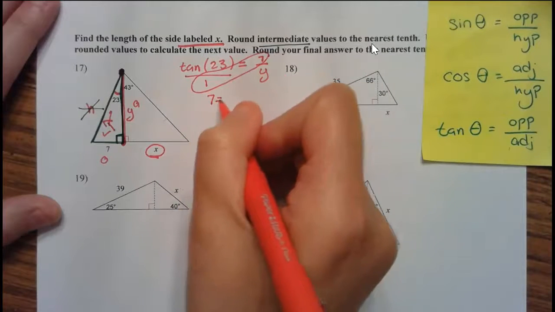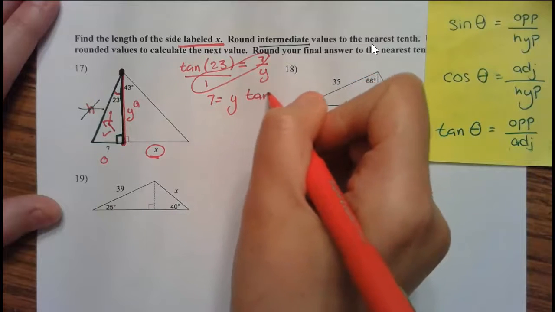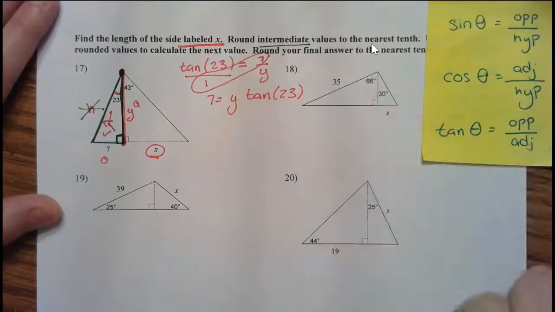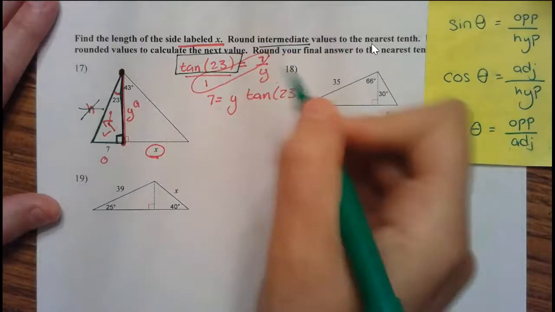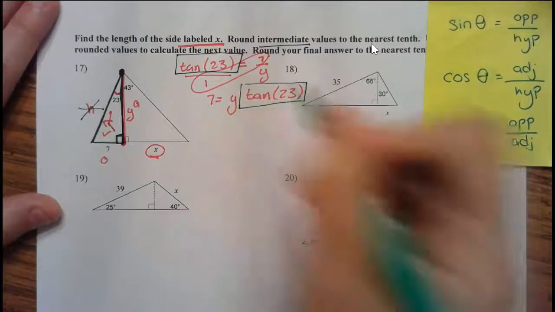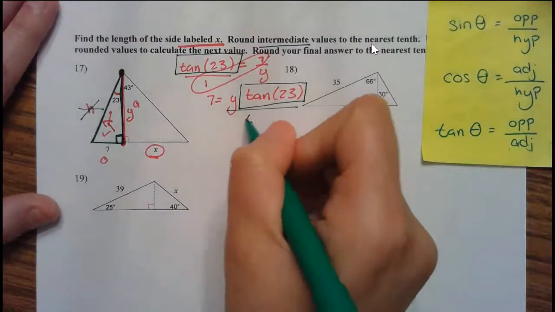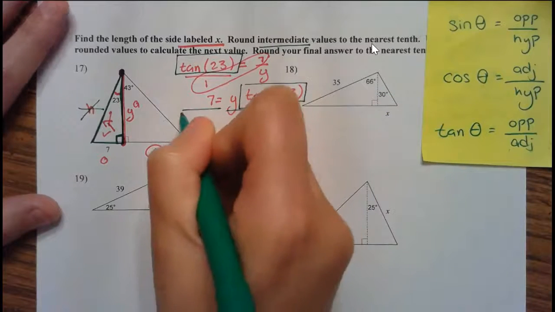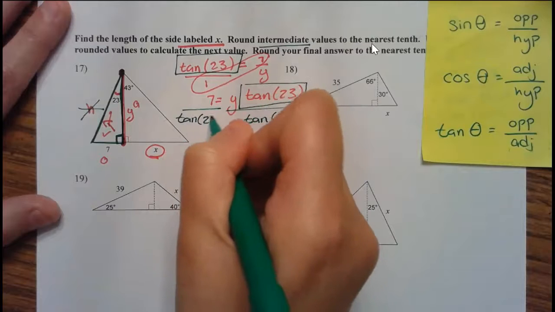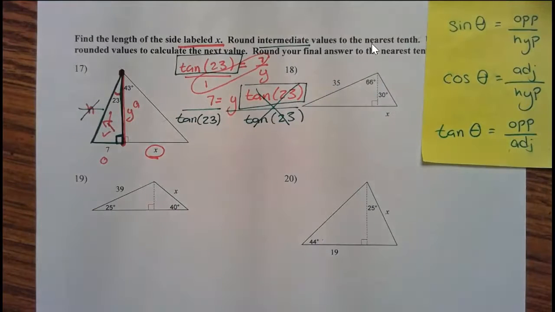So 7 is equal to y times tangent of 23. Remember, tangent of 23 is like a radical. Once it goes there, it stays together. So I can put it in the calculator that way. So I'm going to divide by tangent of 23. What I do to one side, I have to do to the other. If you just divide by 23, you will be wrong.